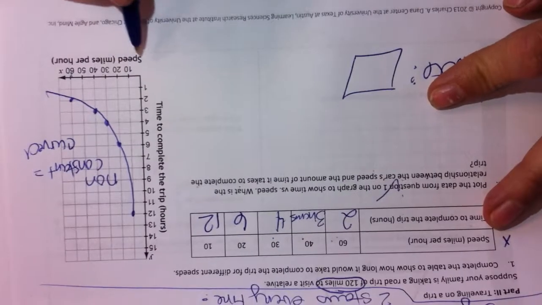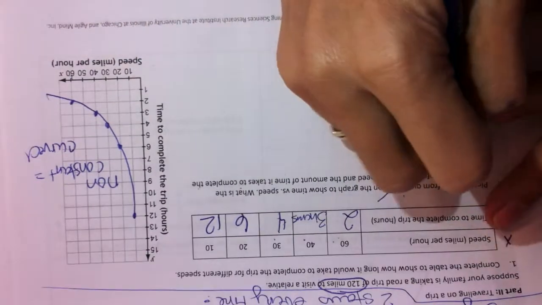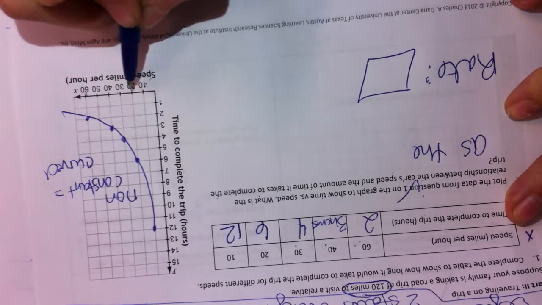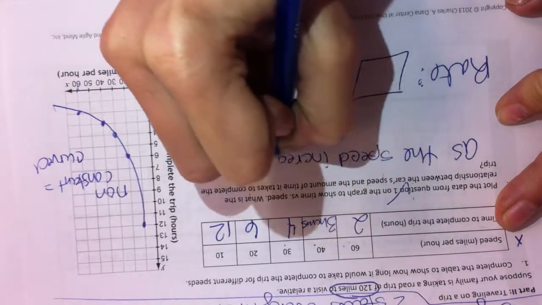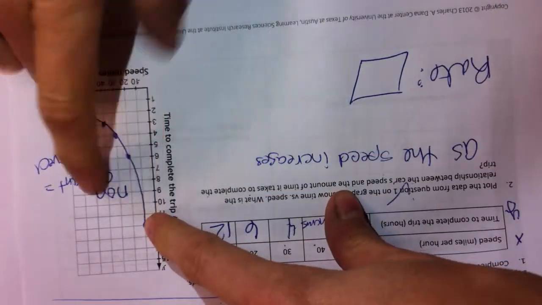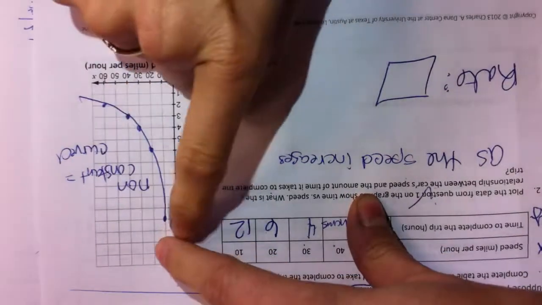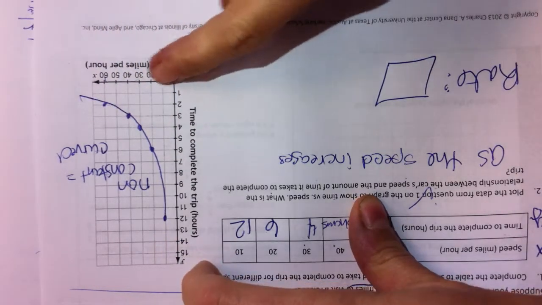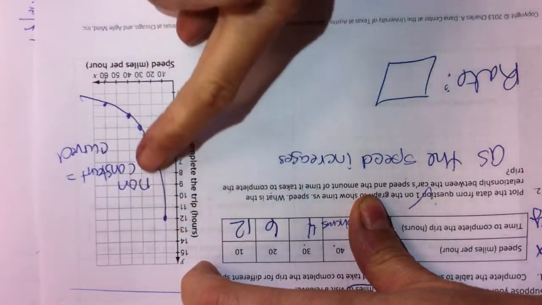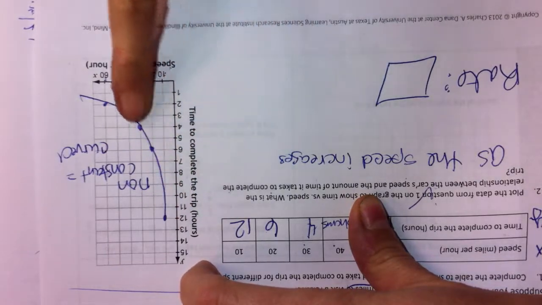Well, we can say as the speed gets bigger, as we go from 10 to 20 to 30 to 40 to 50 to 60, as the speed increases, follow your lines. As my graph goes this way, what happens to my time? As I go left to right on my line, I come down in time.